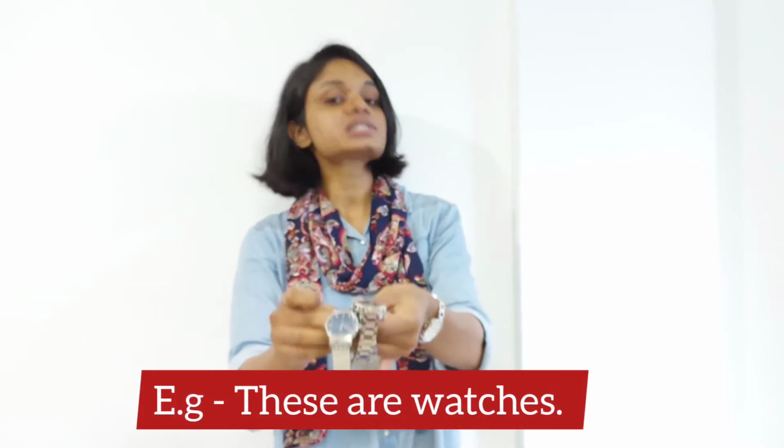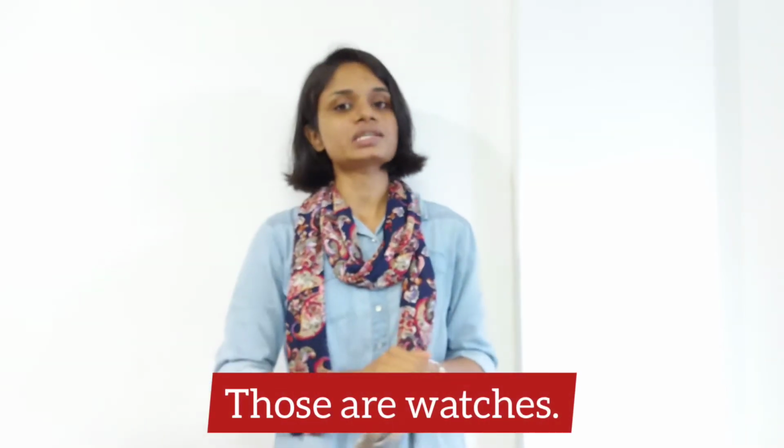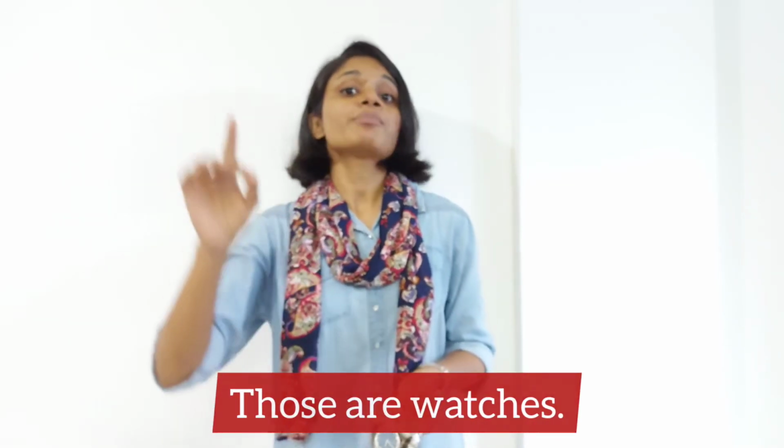Now let's look into the third example. If I have only one watch in my hand, then I can say this is a watch. But now I've got 3 watches in my hand. At that time, I have to say these are watches. Now, if I focus on 3 watches which are kept inside my wardrobe, at that time I can say those are watches. Why? Because at that time, the 3 watches would be kept far away from me, over there.